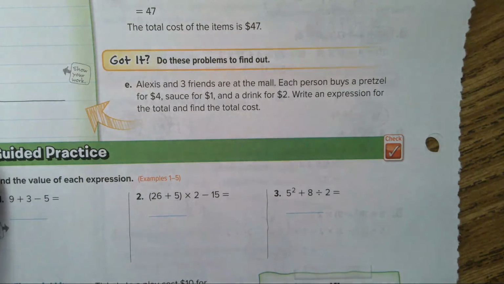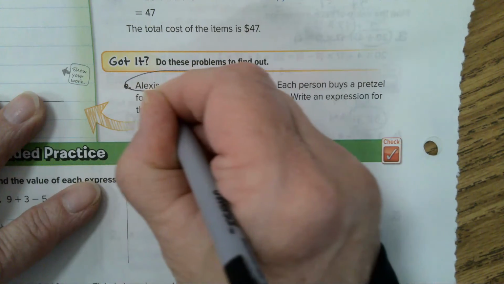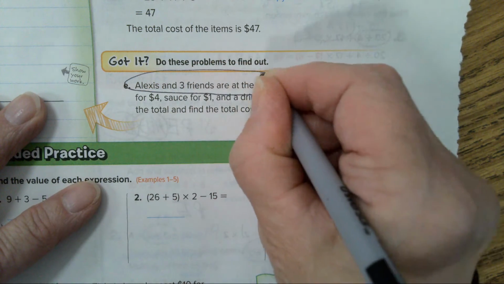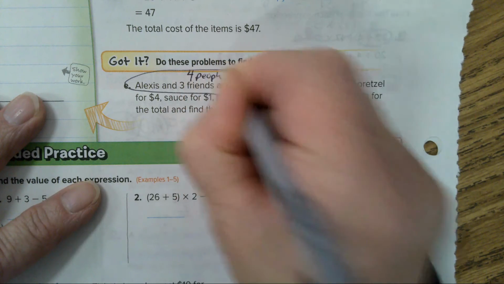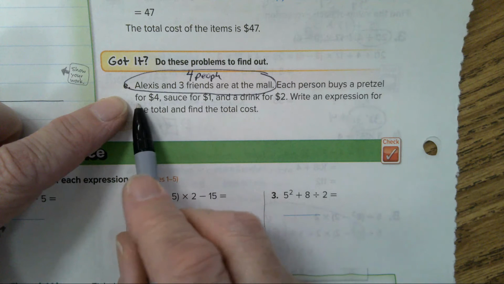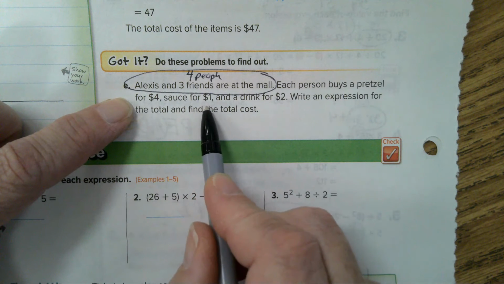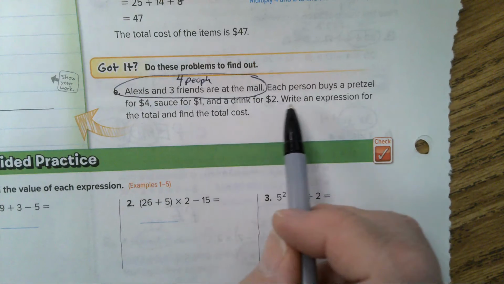Alexis and 3 friends are at the mall. All right. How many people are there right now? 4 people. So Alexis and her friends are at the mall. Each person buys a pretzel for $4, sauce for $1, and a drink for $2. Write an expression for the total and find the total cost.